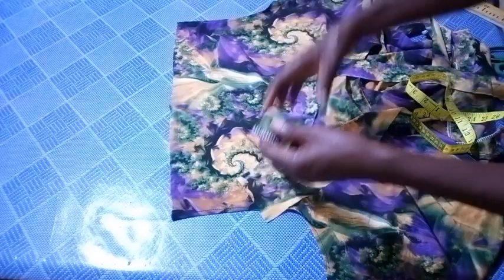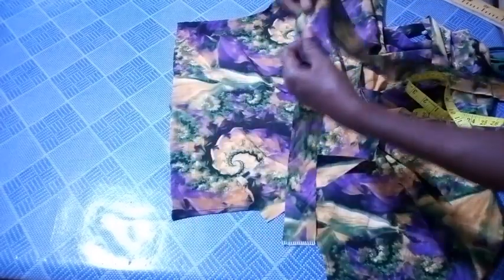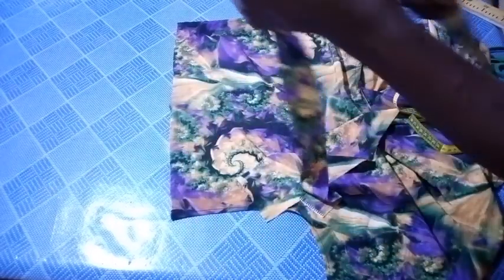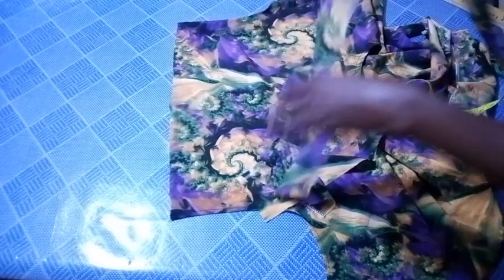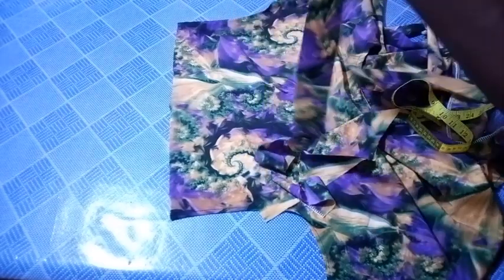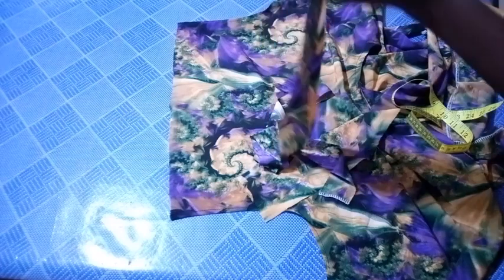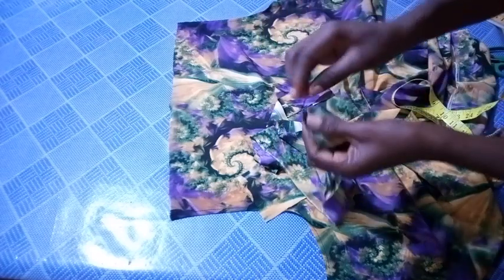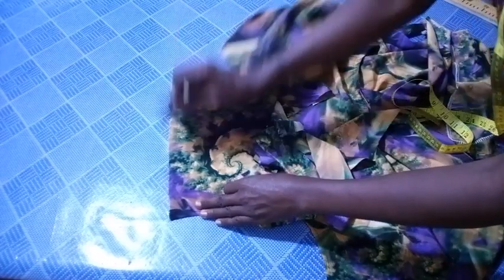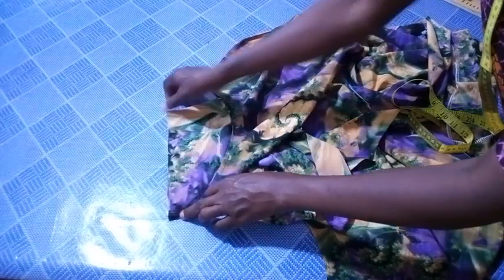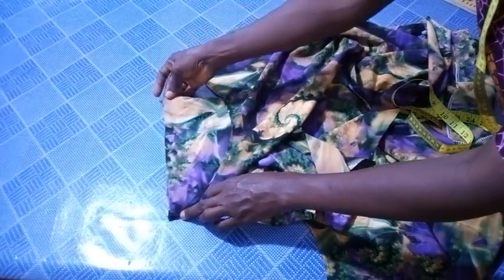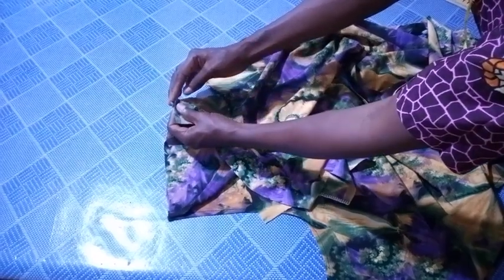So right now, I'm going to notch the center just like I did for the first one. So I'm going to fold it into two equal parts and I notch. Then I also fold this into two equal parts to give me the midpoint. So I'm going to notch like this little.